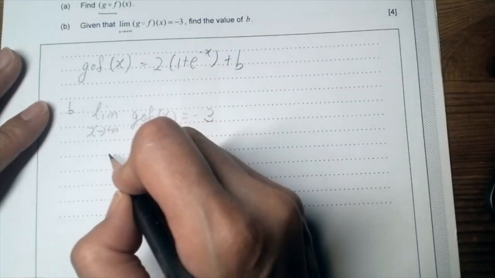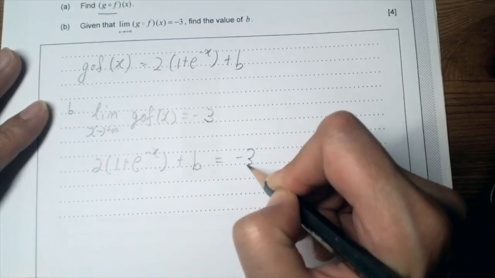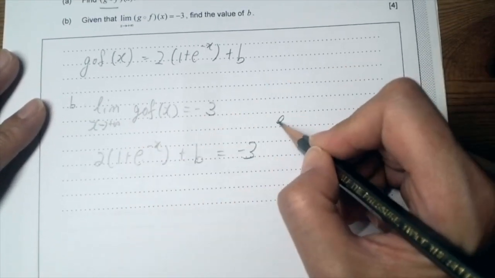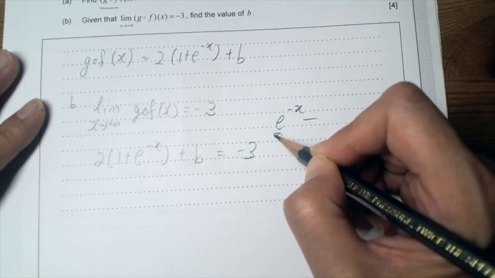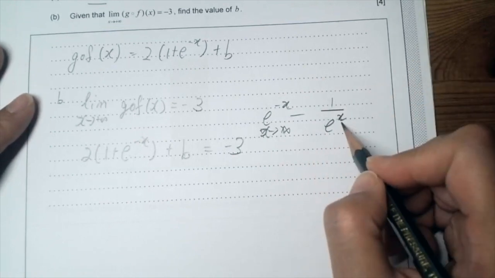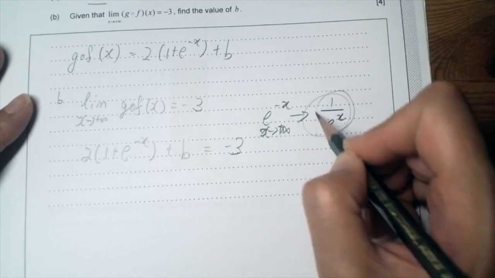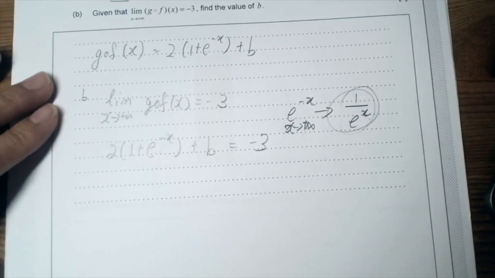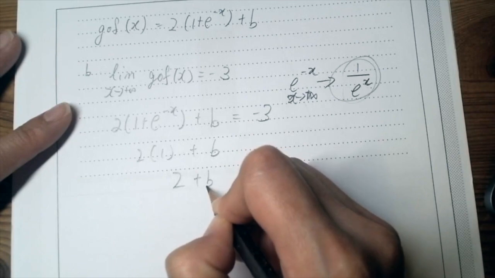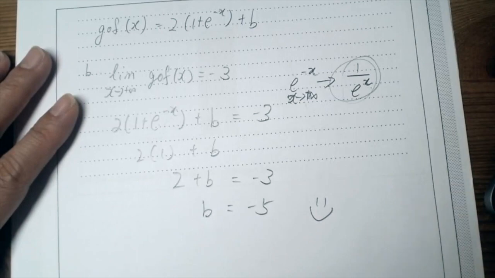So we just apply it. We have 2(1 + e^(-x)) + b equals negative 3. Since x tends to infinity, e^(-x) will become really, really small. That gives us 1 over e^x, right? When x gets bigger and bigger, the whole term gets so small that it's close to 0. So we are left with 2 times (1 + b). That gives us 2 + b equals negative 3. Throw this to the other side, b will be equal to negative 5. Pretty easy.